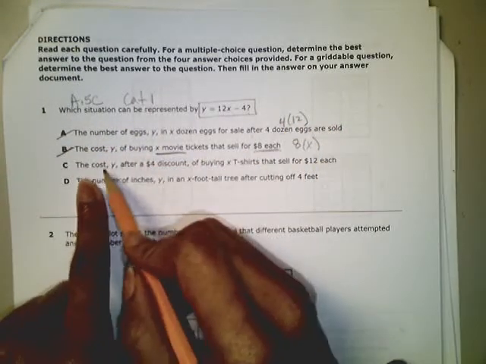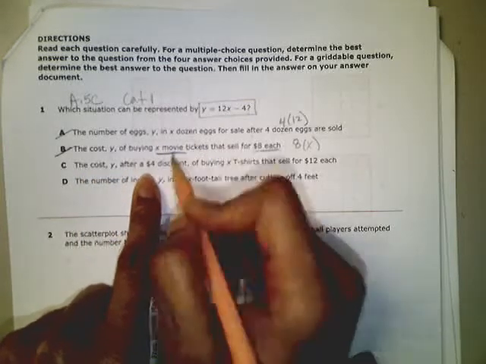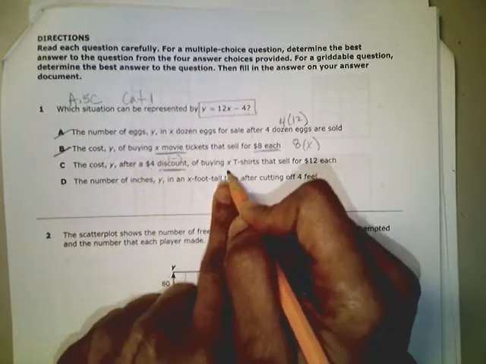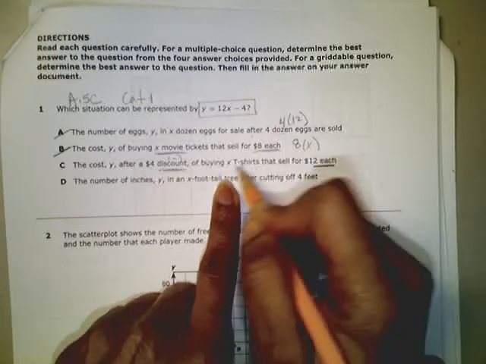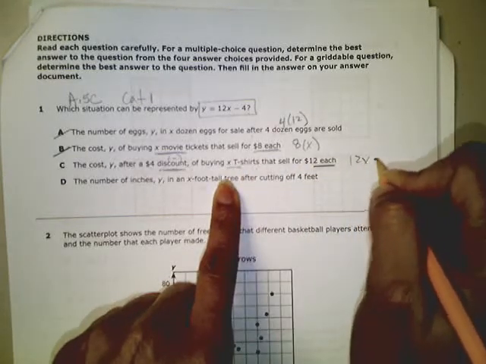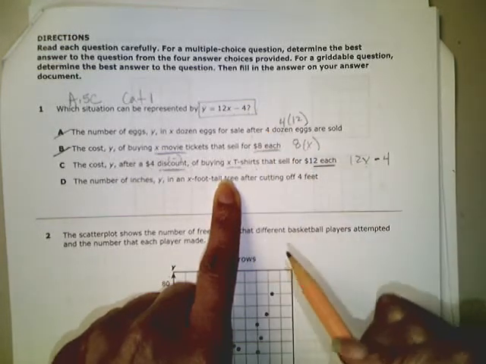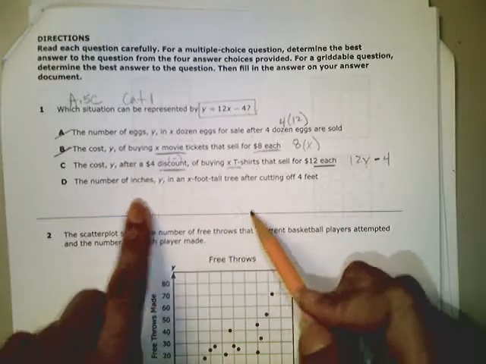Let's go to C. The cost y after a $4 discount. Discount means to subtract, so I'm subtracting $4 of buying x t-shirts that sell for $12 each. I'm multiplying 12 times x, and then I'm subtracting 4. That looks exactly like my problem. Come down here, let's try this one.